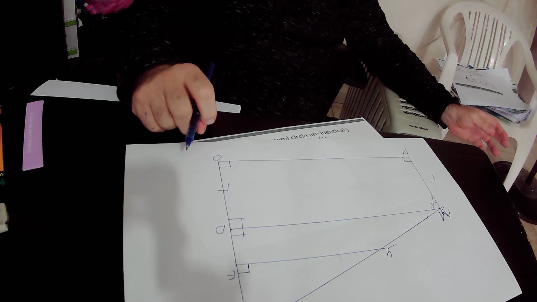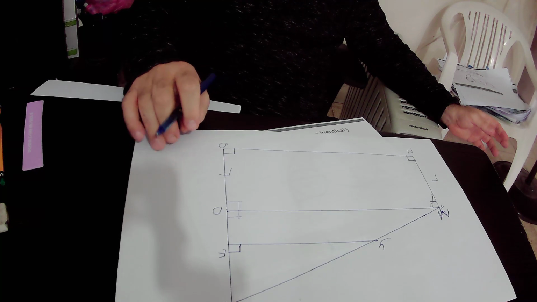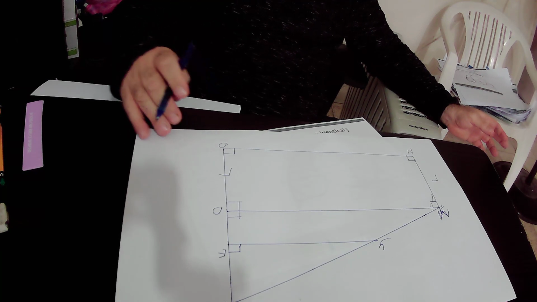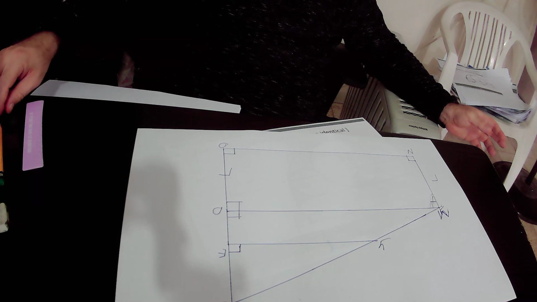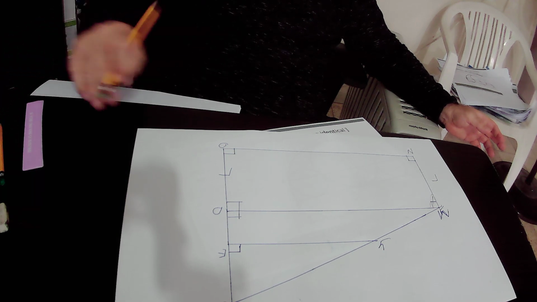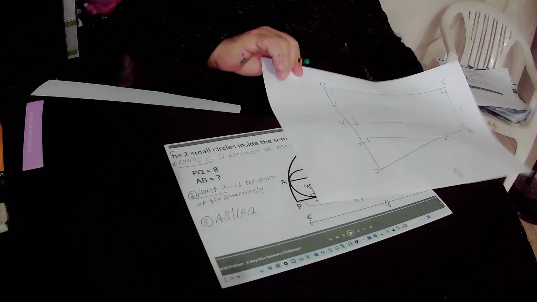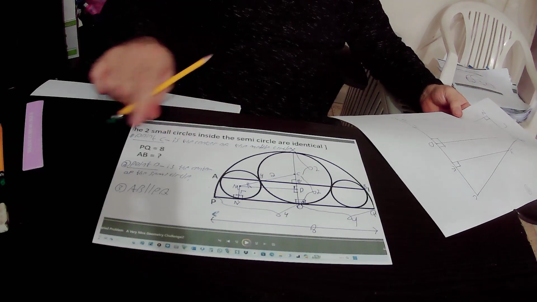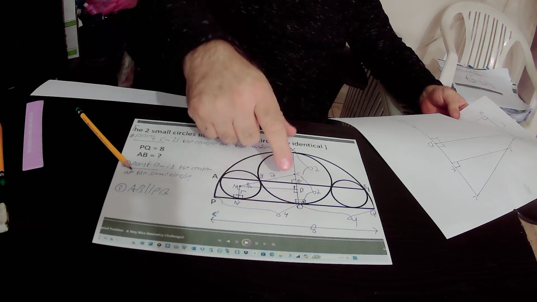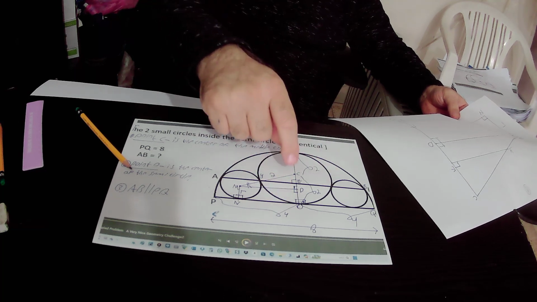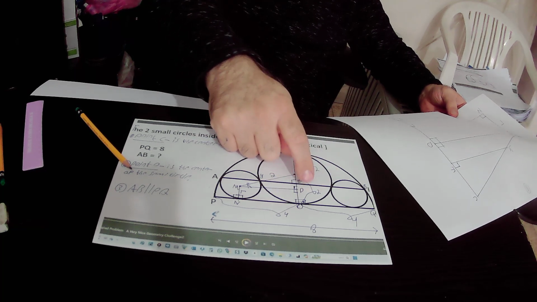And we actually know the value of CO. From the drawing, you can see that CO is the radius of this middle circle, and it equals 2 units.